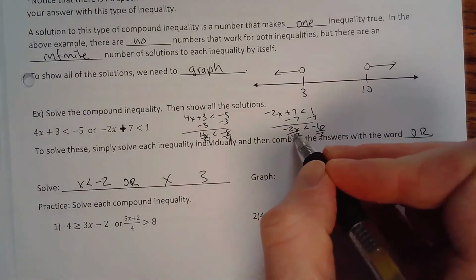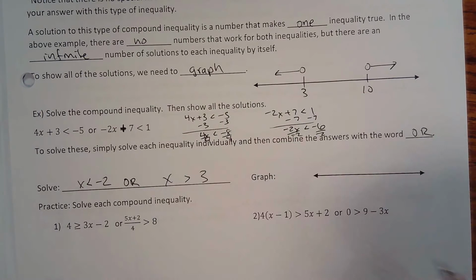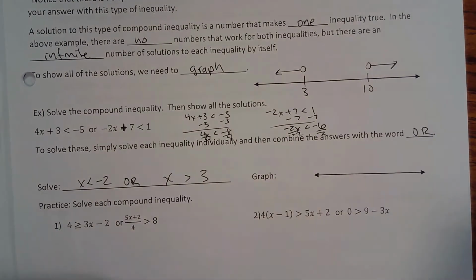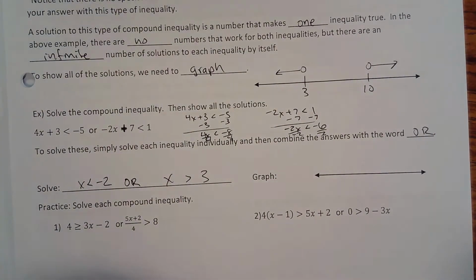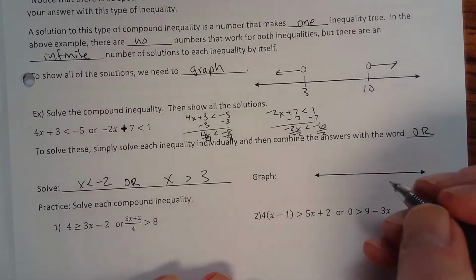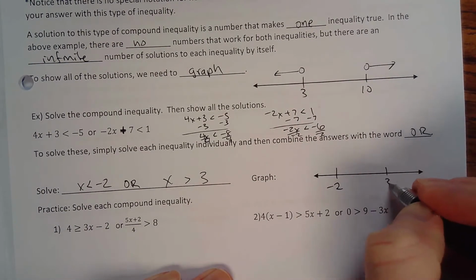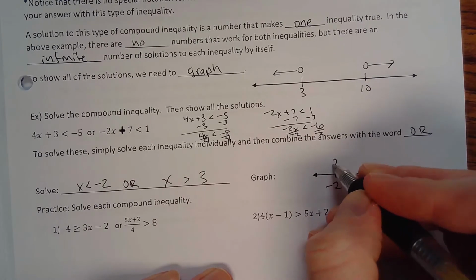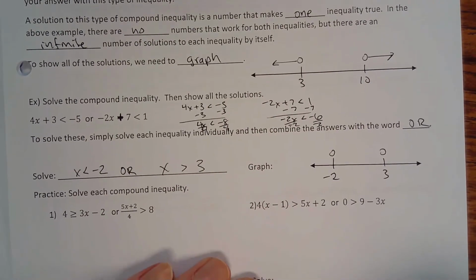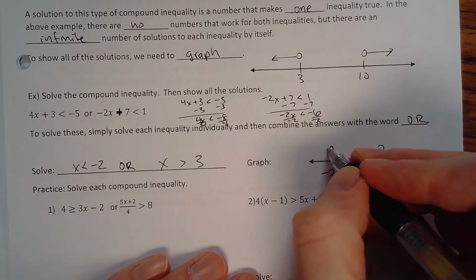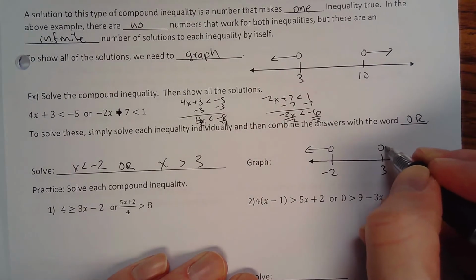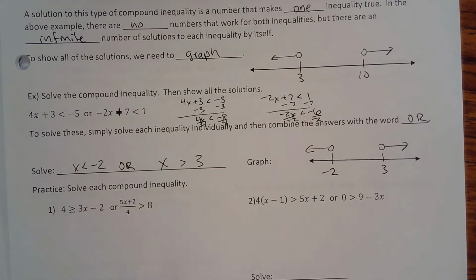Because I divided by a negative, the arrow switches. Okay. So I want all the numbers less than negative 2 or greater than 3. So my numbers of interest here, and no equal to, because they're both open circles, are all numbers less than negative 2 or greater than 3. So notice nothing meets both requirements, but there are a lot of numbers that meet one of the requirements.